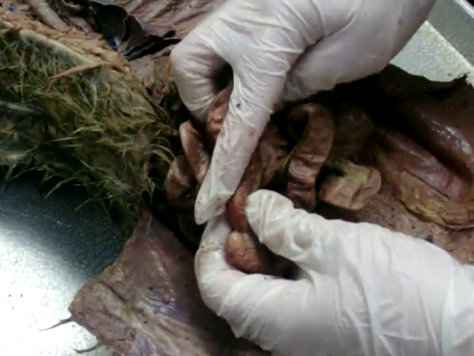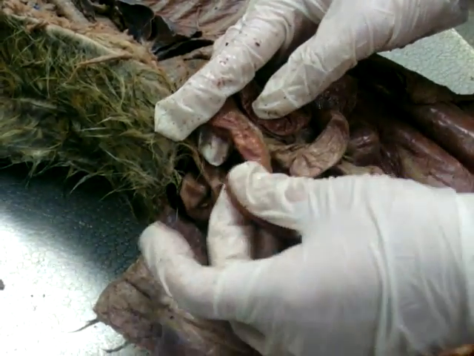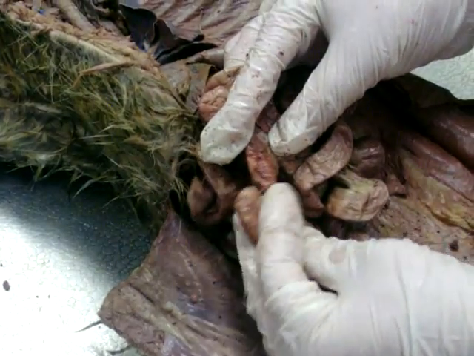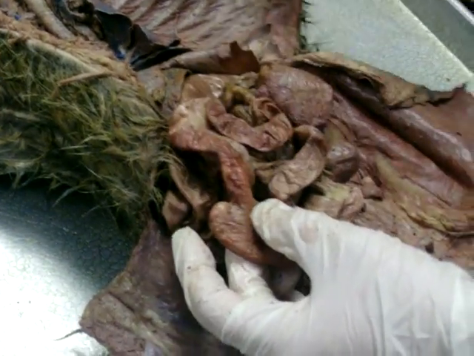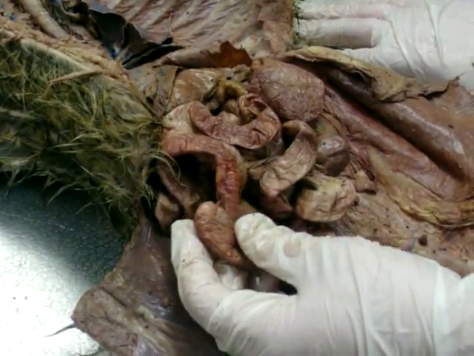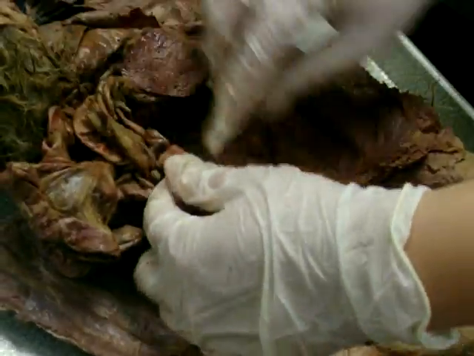jejunum, right? All right, and then the end part of the small intestine, where it connects to the large intestine, what is that one called? Ileum. Okay, and you always know where the small intestine ends and the large intestine begins, because the large intestine has this big bump that comes off of it, all right? So what's the first part of the large intestine? Okay, what's the valve between the ileum and the cecum? Ileocecal. Not bad.